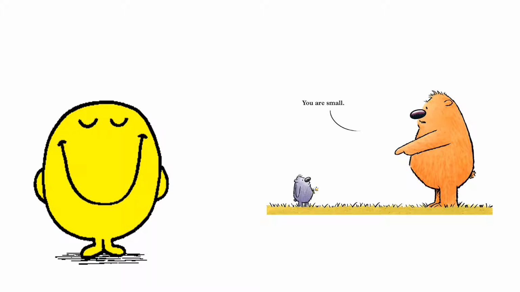Now let's describe the first picture to the right, big, then small, then happy. Again, please stop the video. Don't continue until you finish. كبير, صغير, سعيد, سعيدة. One more time. كبير, صغير, سعيد, سعيدة.